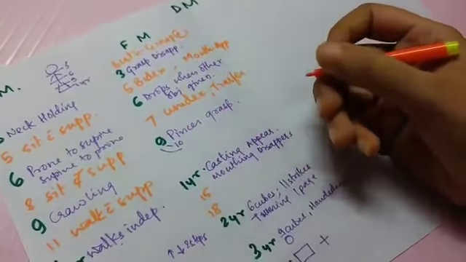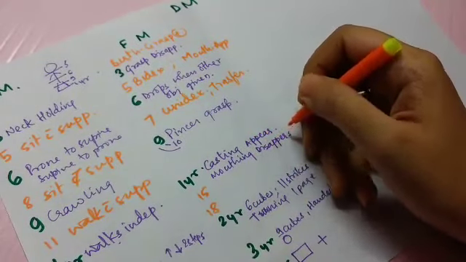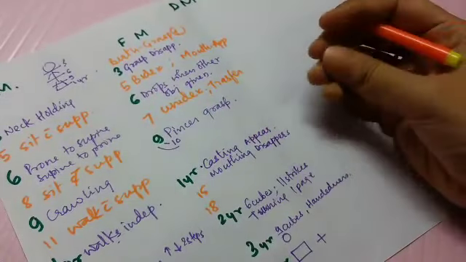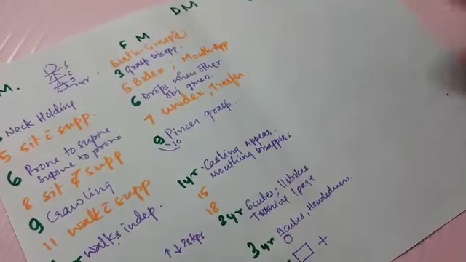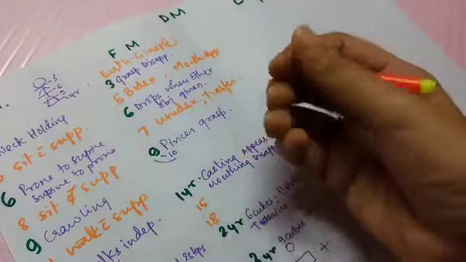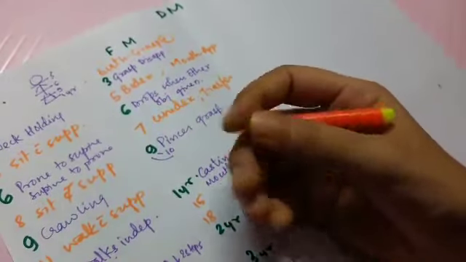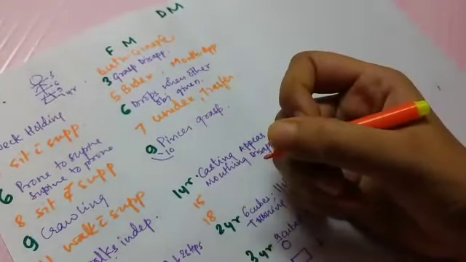What happens is, since the child starts throwing objects and mouthing disappears, after mouthing disappears the child will start eating the food on its own. Also at 15 months, you give the child a spoon, it can eat with a spoon and cause a slight spillage. And at 18 months the same happens with the cup.